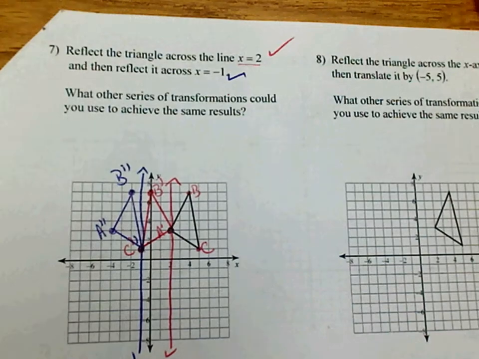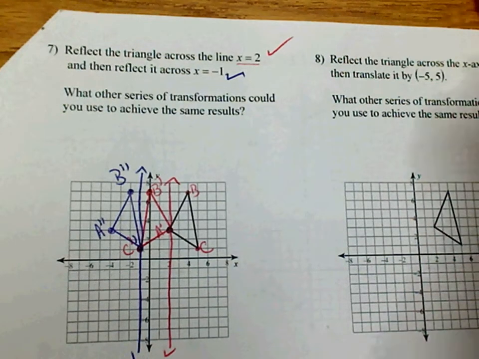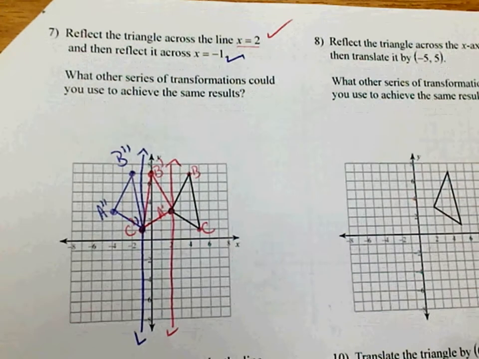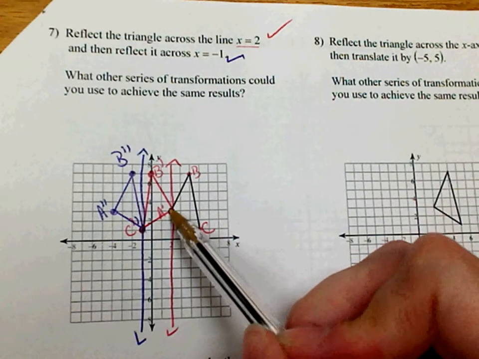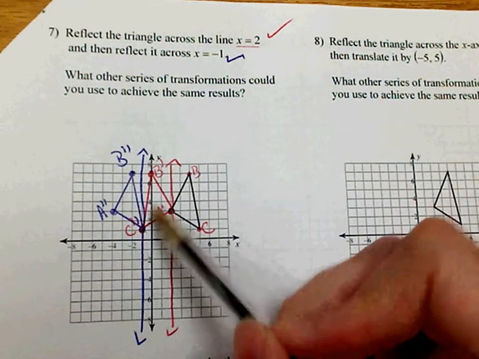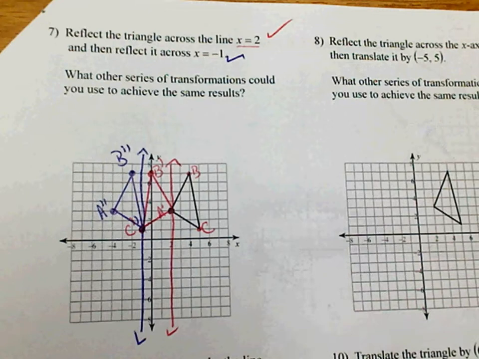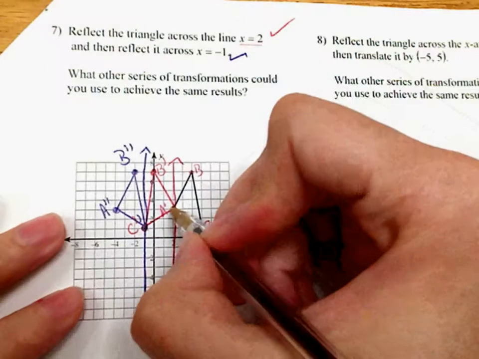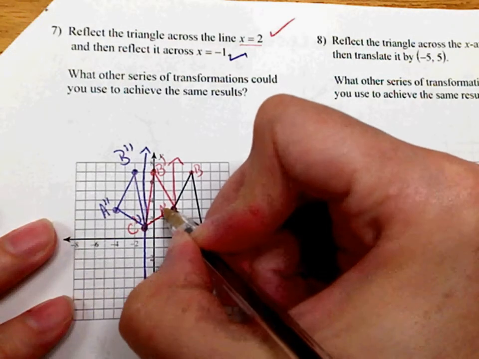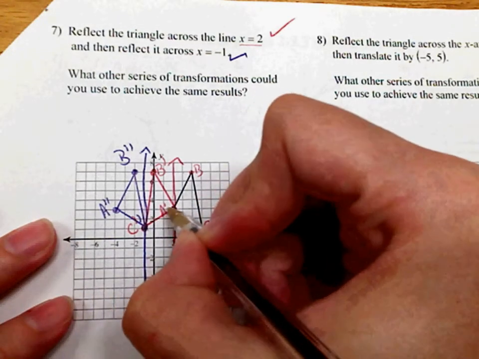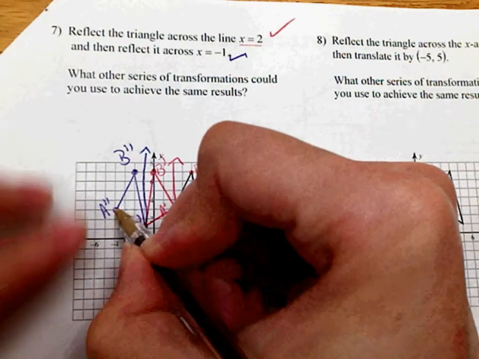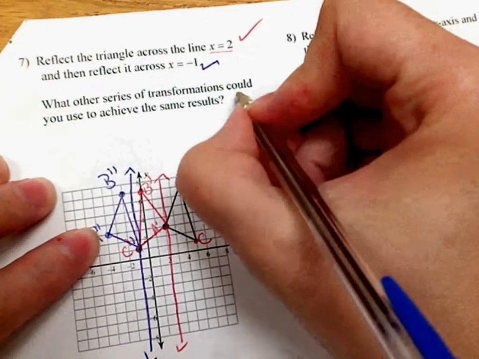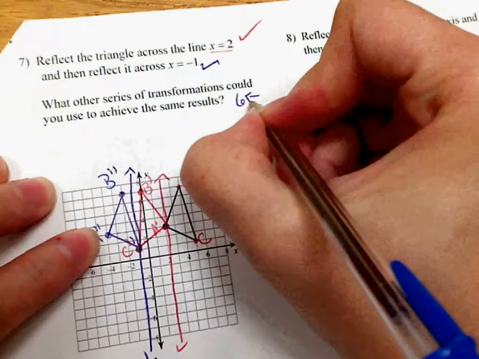And the third step says, what other series of transformations could you use to achieve the same results? So the question is, how could I go from A to A double prime, skipping A prime? Is there a way to get from there to there? Well, I can see that I could have just went 1, 2, let me count again. 1, 2, 3, 4, 5, 6 to the left. Let's write that down. We're going to go 6 left.